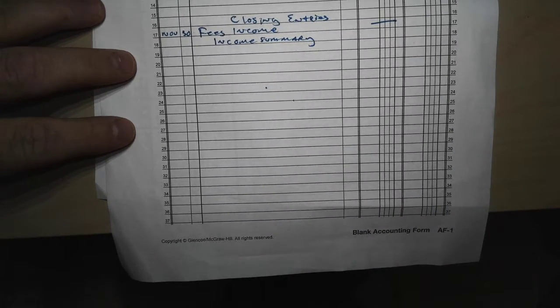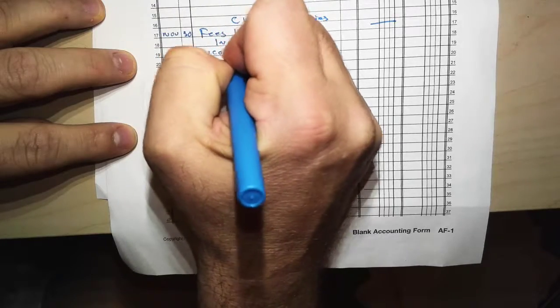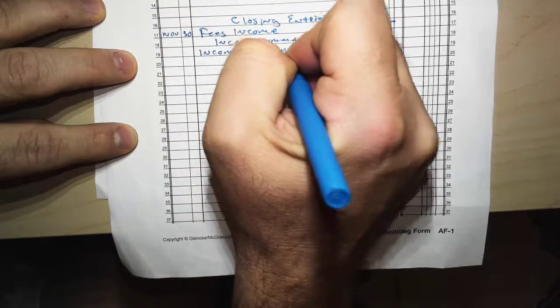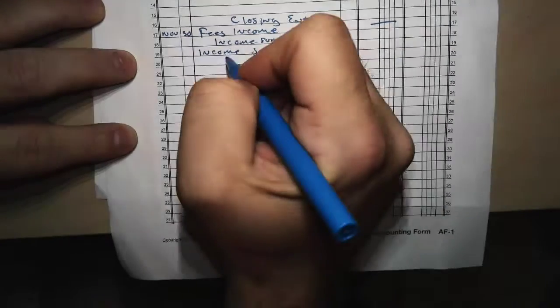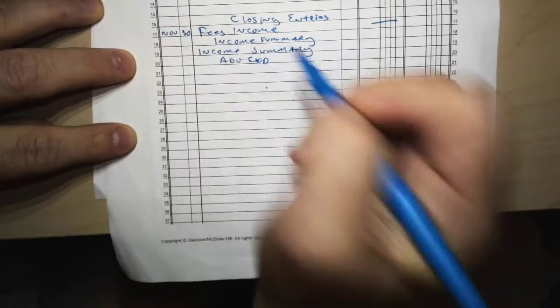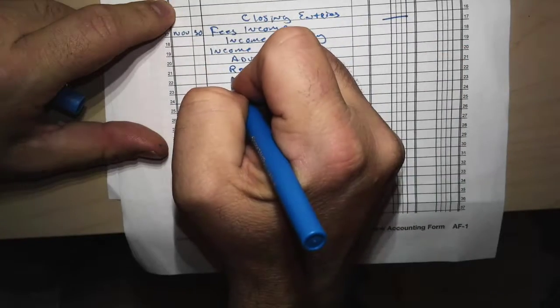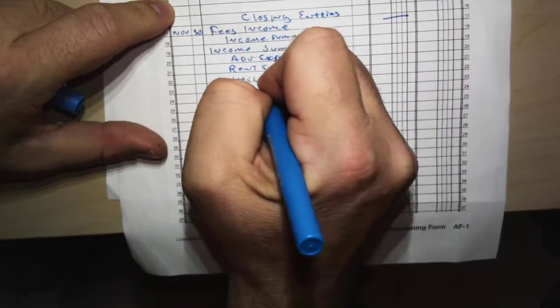And then the next step is going to be to close all of your expenses. So the debit in this case is actually going to go to income summary, and that will be the total of all of your expenses. So let's just say you have advertising expense, sorry for the sloppy writing here, rent expense, you have utility expense.